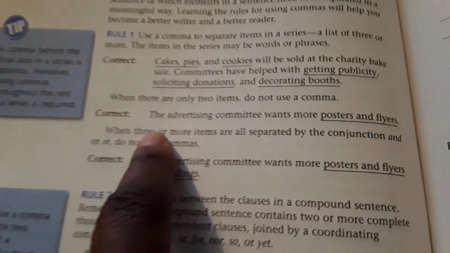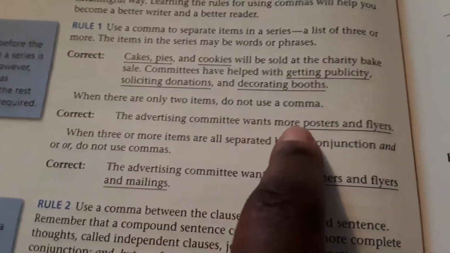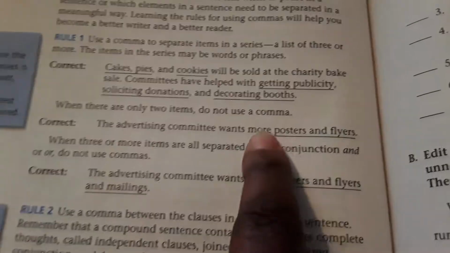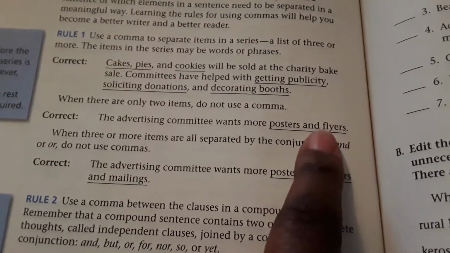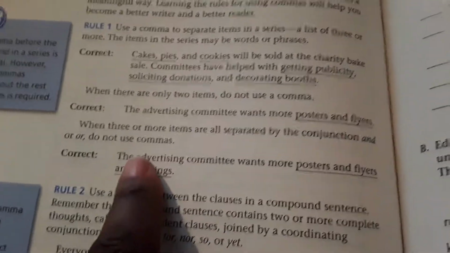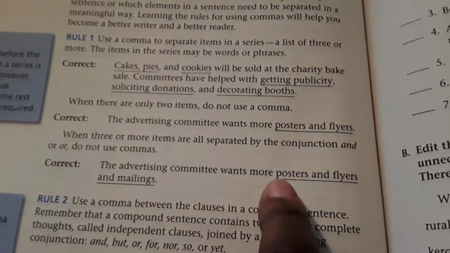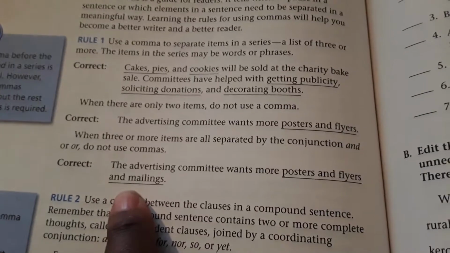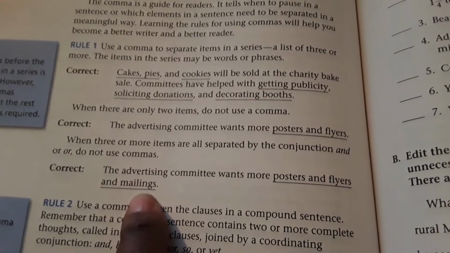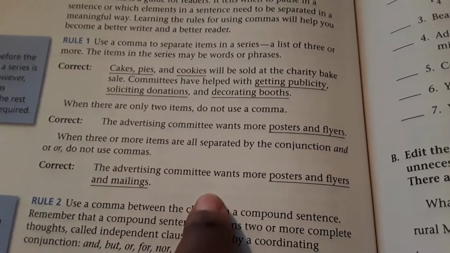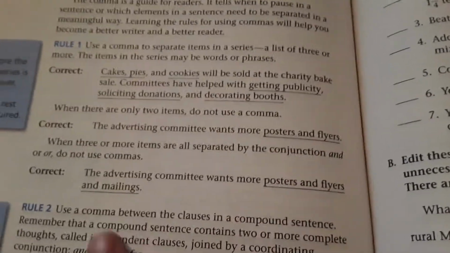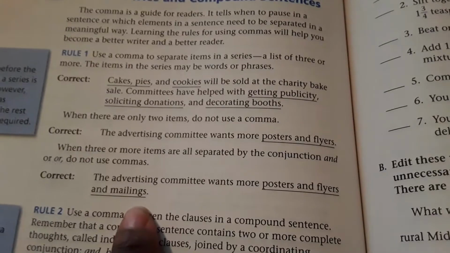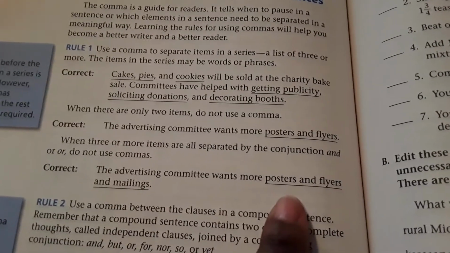Another way that we could do it, the advertising committee wants more posters and flyers. Notice there's no comma there because there's only 2 words that we're separating, so we don't need a comma. Another one, the advertising committee wants more posters and flyers and mailings. Why didn't we have a comma here? Because we're grouping these together. So posters and flyers was one thing, mailing was another thing. So we didn't need to have a comma in that sentence.